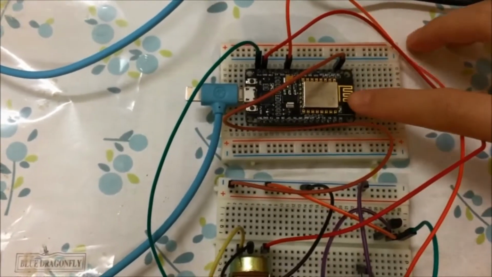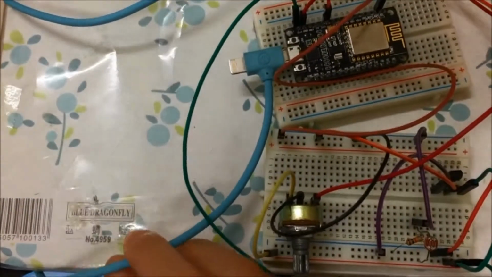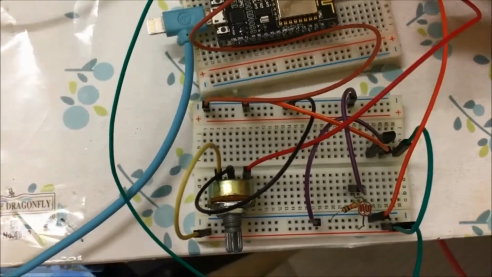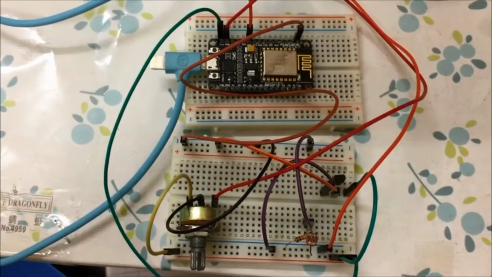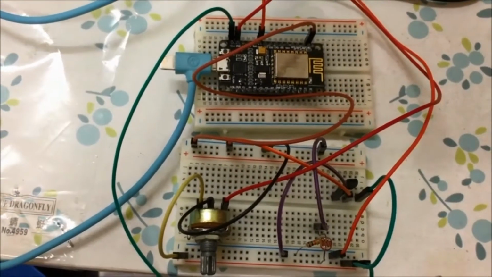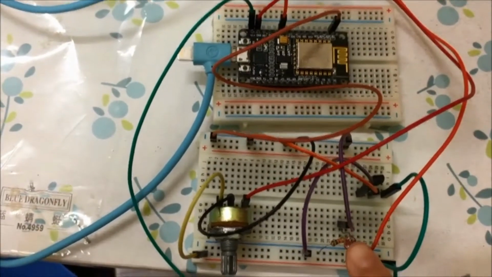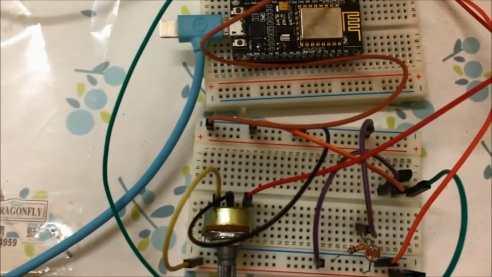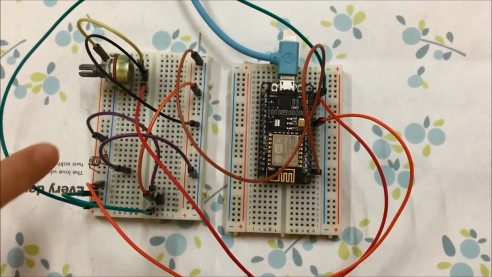This is for connection to the Wi-Fi, and we have this USB cable to connect to the laptop, and we have the cable wire. For the weather station project, we use three sensors, which are light sensor, temperature sensor, and potentiometer.